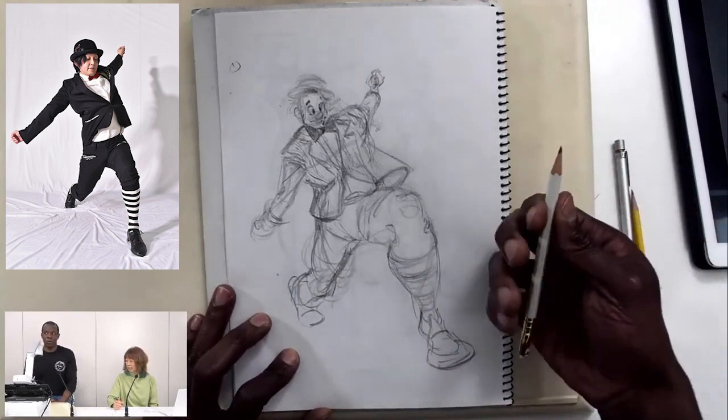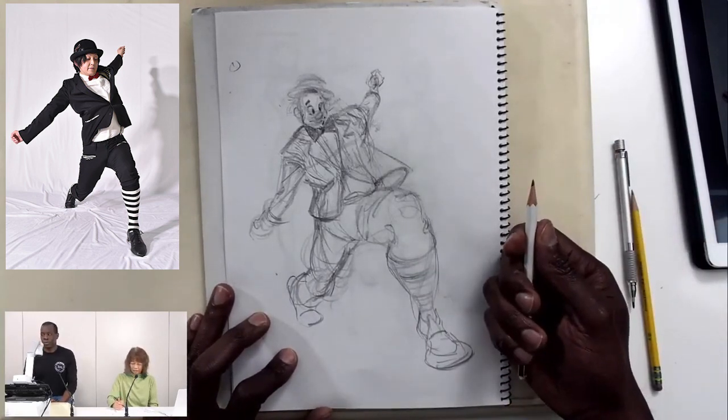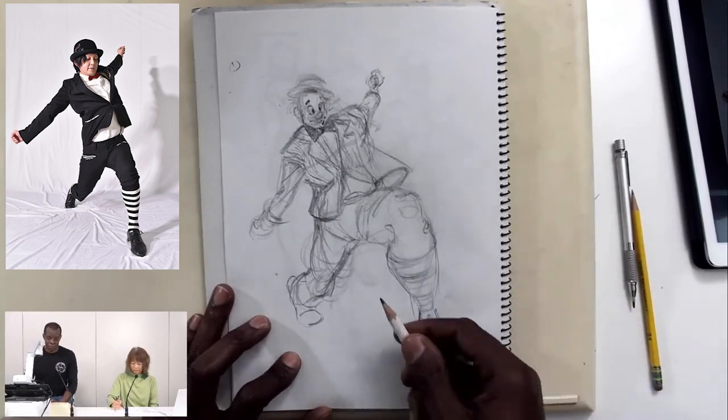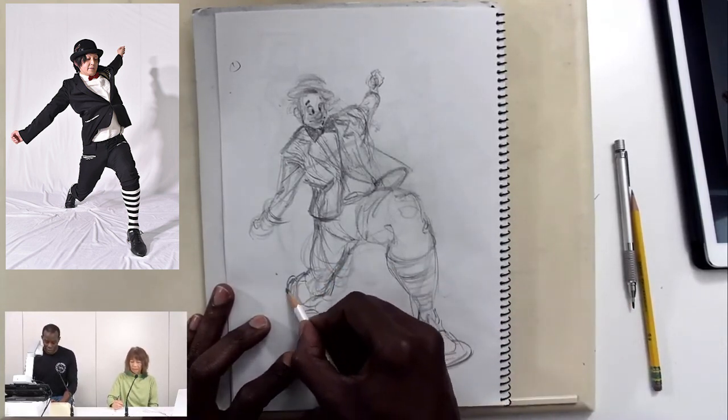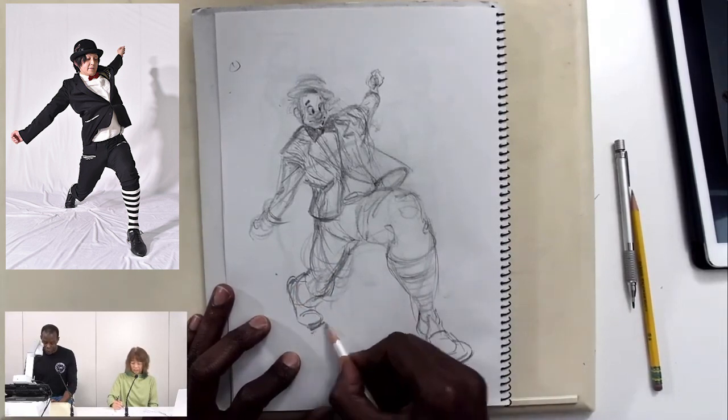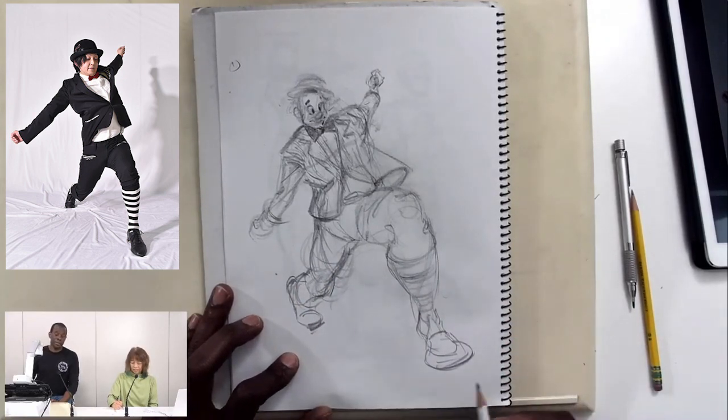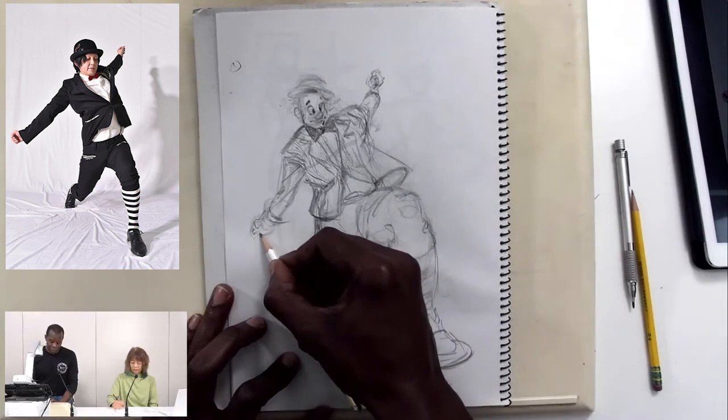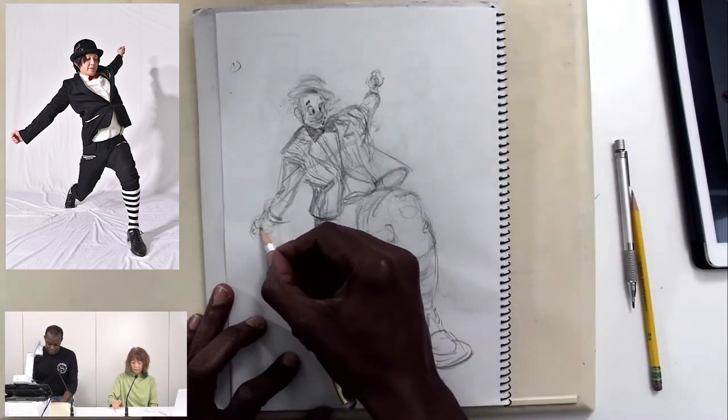We draw because we want to exaggerate, or enhance. I mean, of course, this is an extreme version, but I see something very comical here. So I pushed it. I pushed it as much as I could.